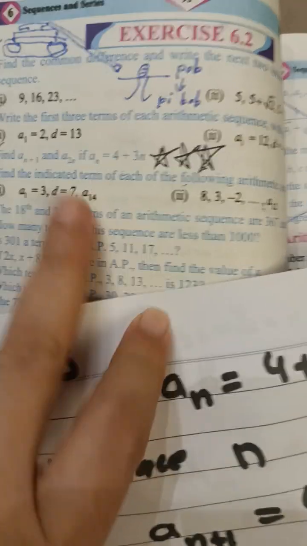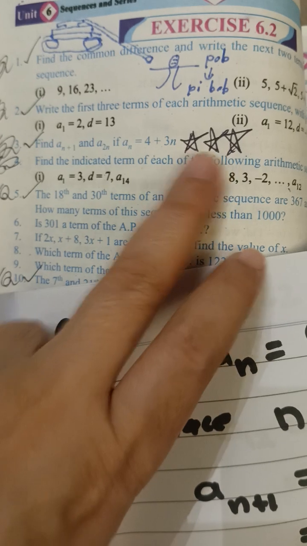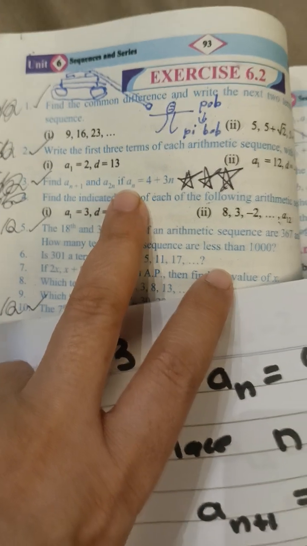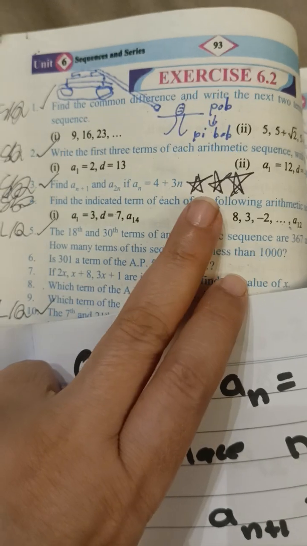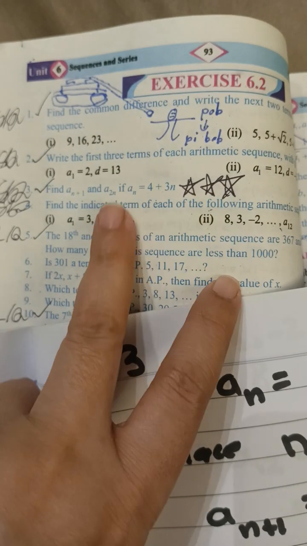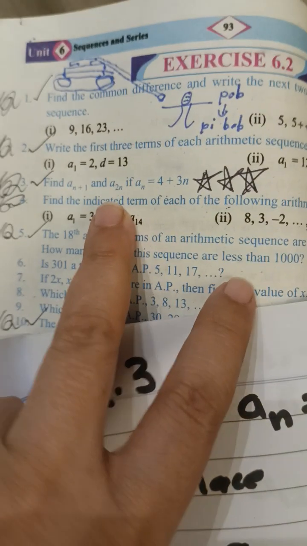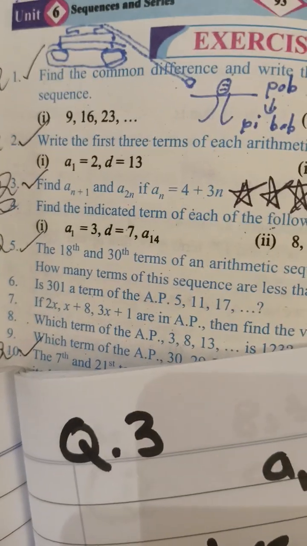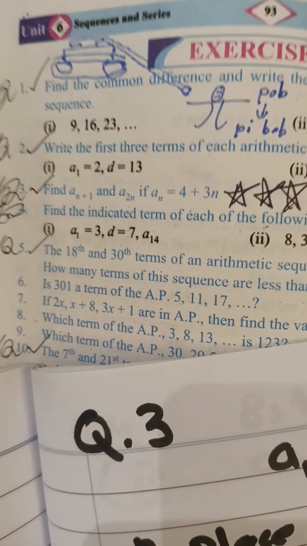Today we are doing exercise 6.2 question number 3. This is a very important question. You must write it down and note it. Just for very important questions, you must write them with stars or anything. These types of questions are mostly given in papers as they are important and very small.